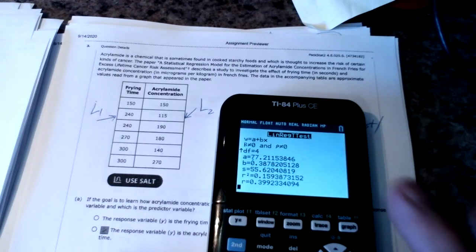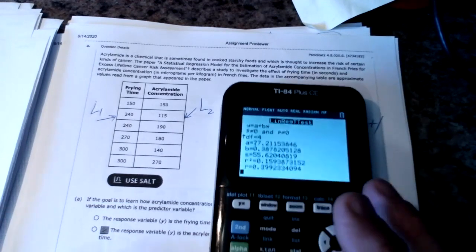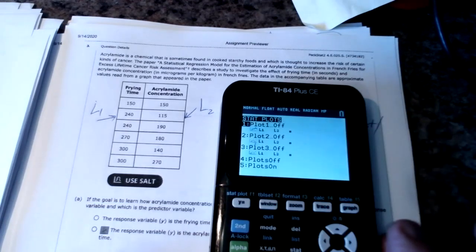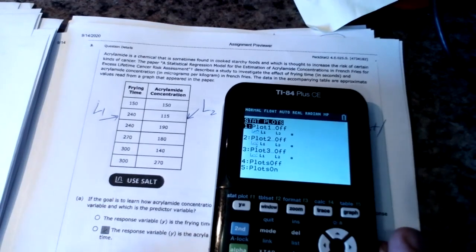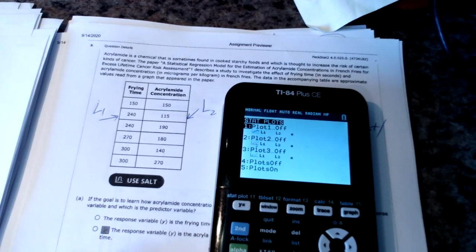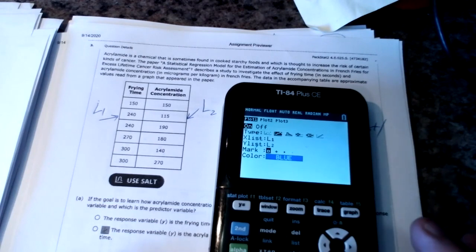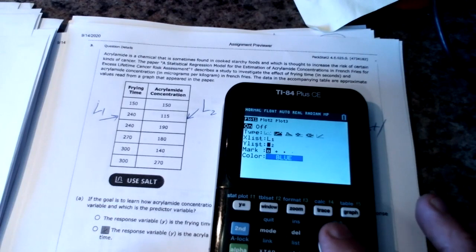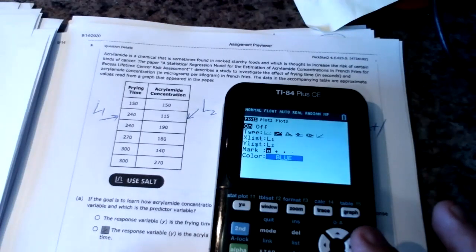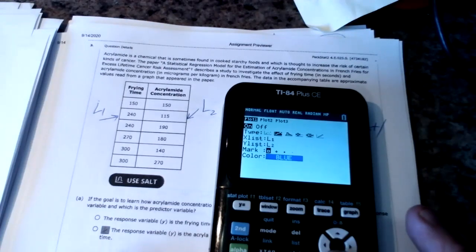Now you want to graph it. First, you go to second. Make sure it's on, it is off. You see that? The first plot is on. You need to have one of the plots on. So enter. Go to on. And it's the first one. I think the second one might be okay too. Well, let's just try to see how it goes with the second one.